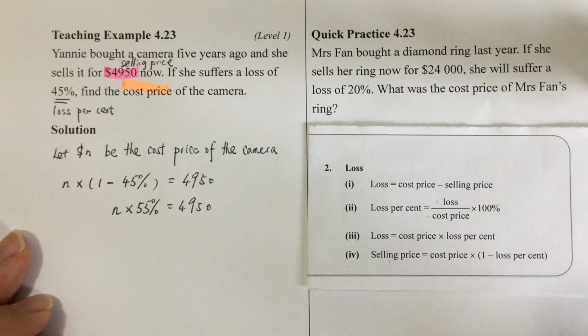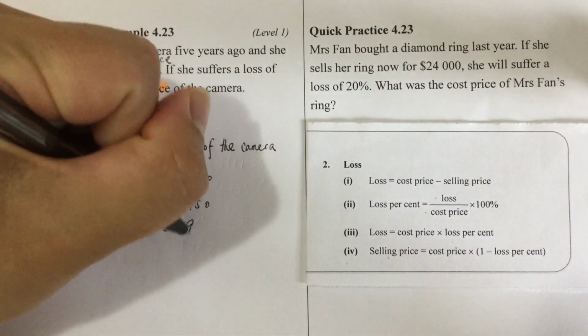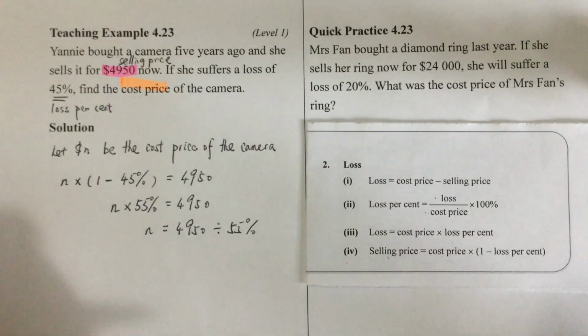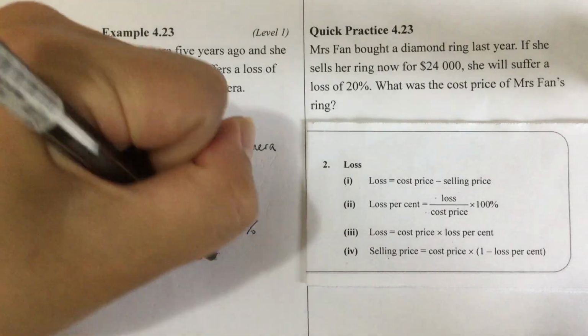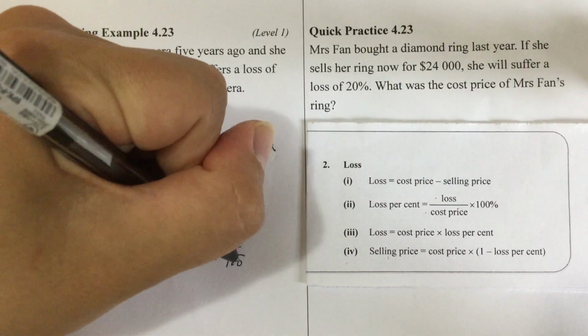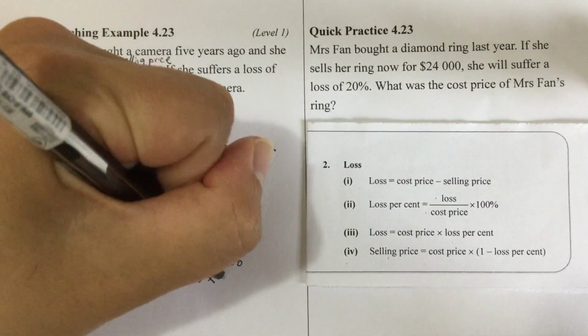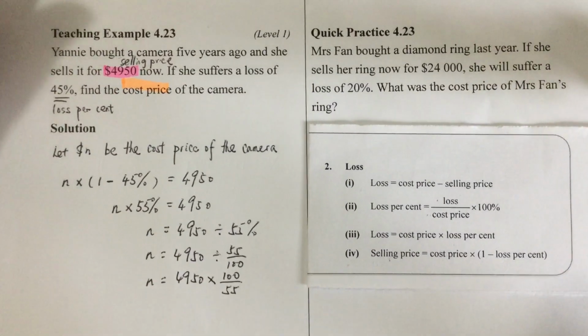After that, we have n equals 4,950 divided by 55%, and then n equals 4,950 divided by 55 over 100, and then we can interchange it to 100 over 55. Okay, so we can do the cancellations.